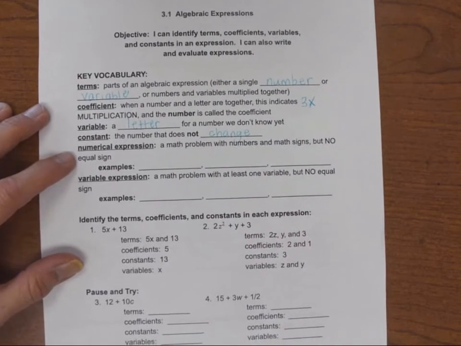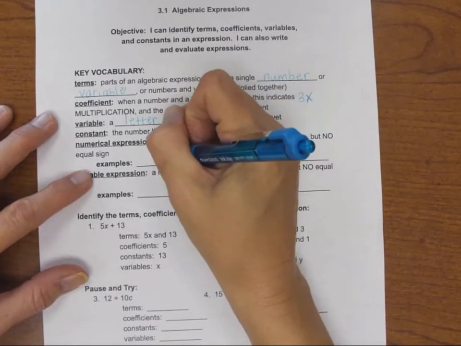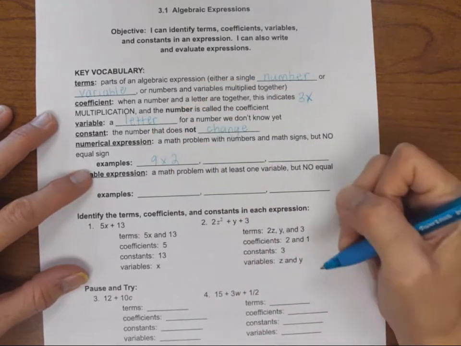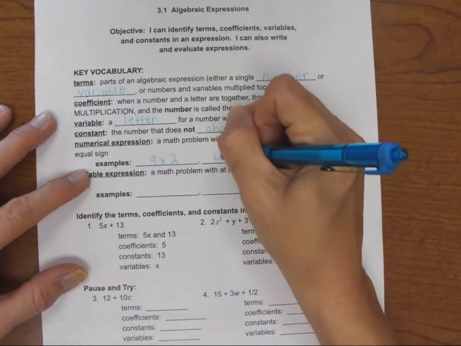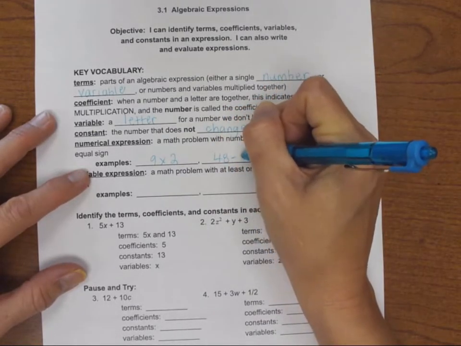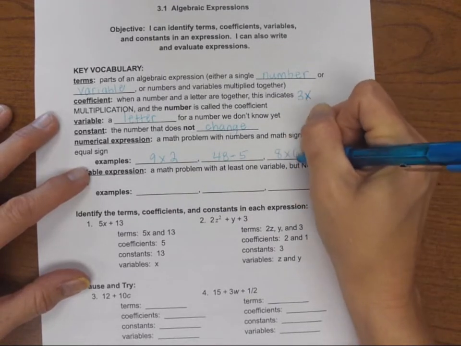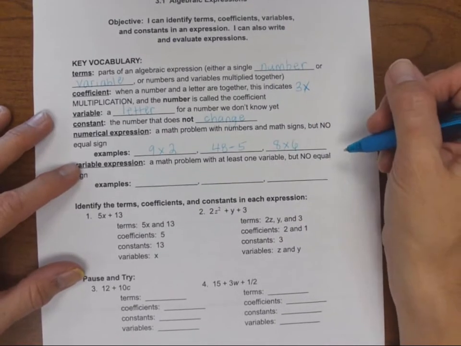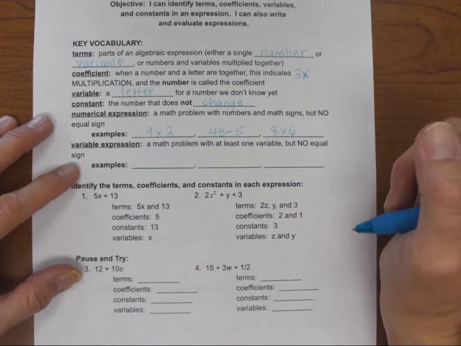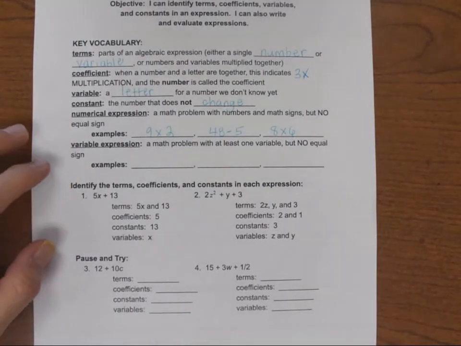A numerical expression is a math problem with numbers and math signs, but no equal sign. Examples: 9 times 2 doesn't have an equal sign and it has numbers. Another example would be 48 take away 5, or 8 times 6. They're numerical expressions. They have numbers in them. They don't have an equal sign.